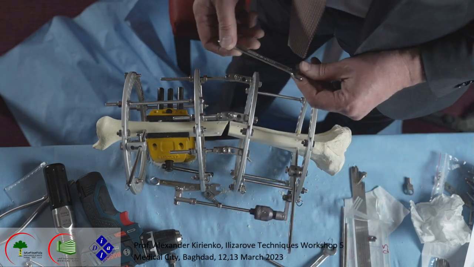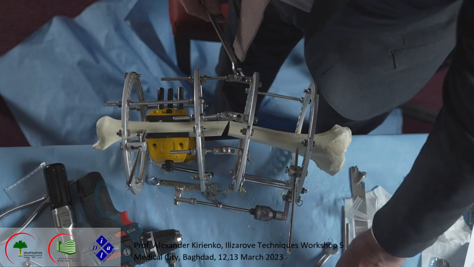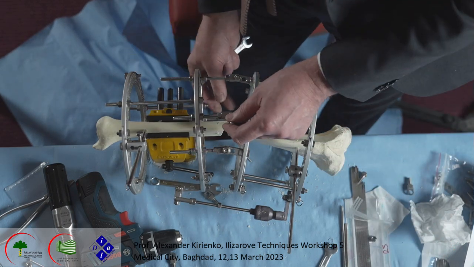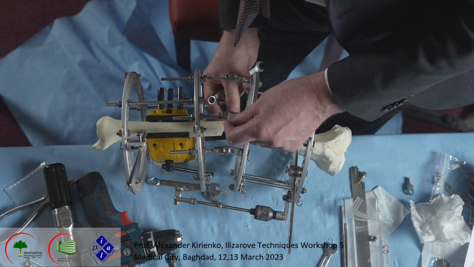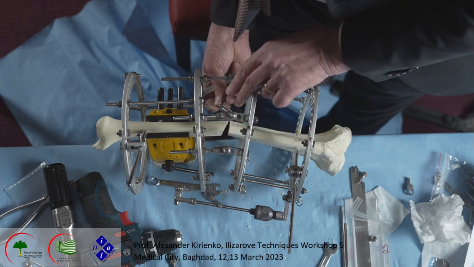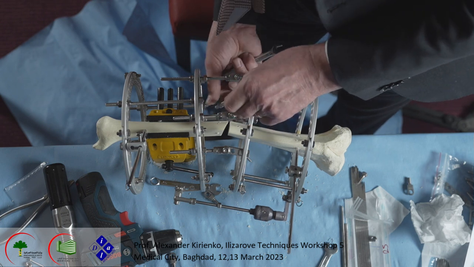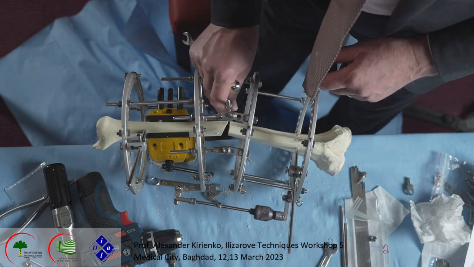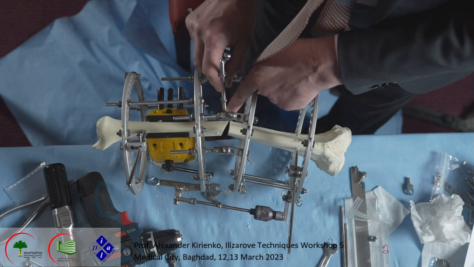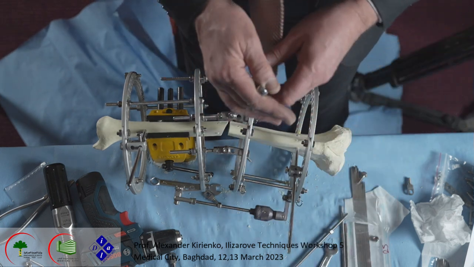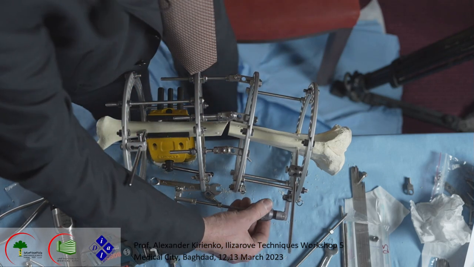And like I explained, my hinge is touching the external border of the bone, just a little bit external, like you see here. And this permits me to do lengthening. Just a little bit of lengthening on the lateral side and much more lengthening on the medial side. And continue.